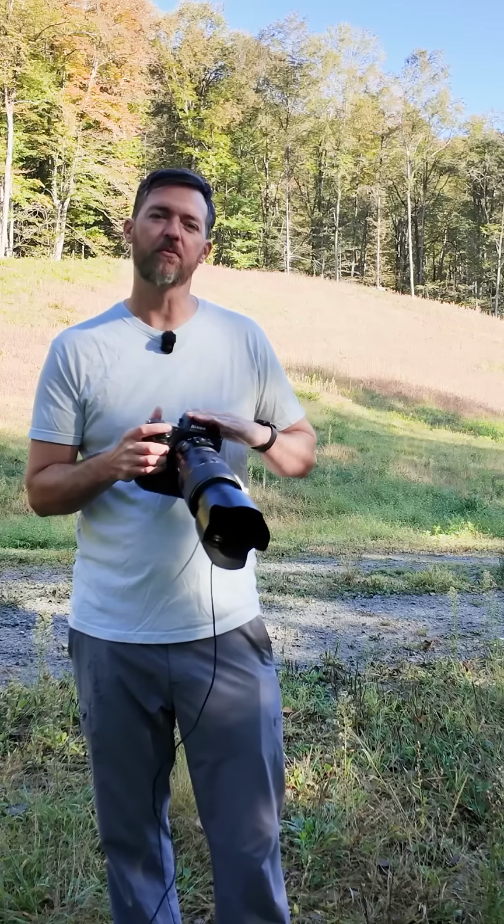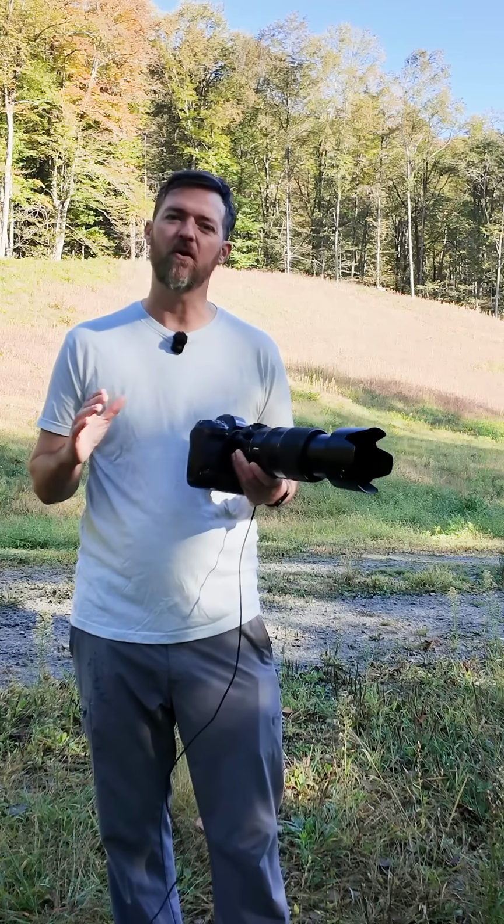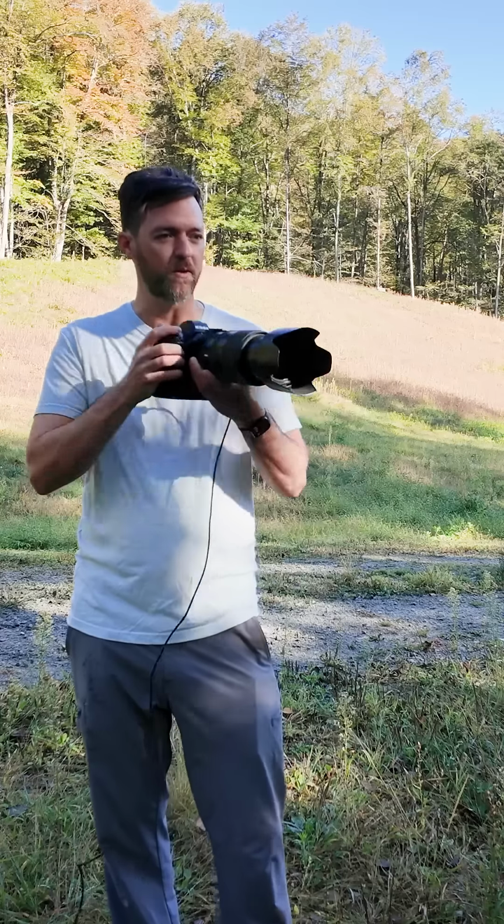Today we're going to talk about what you see is what you get through your viewfinder. So with most mirrorless cameras, by default they come with the settings turned on that allow you to see your exposure live in the viewfinder. Let's take a look at what that looks like.